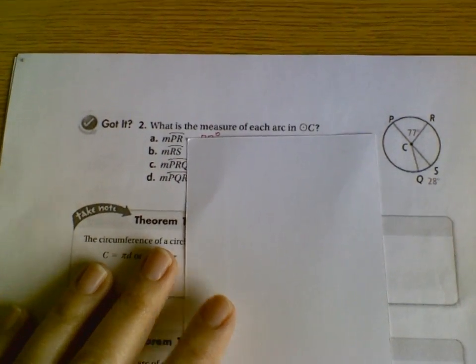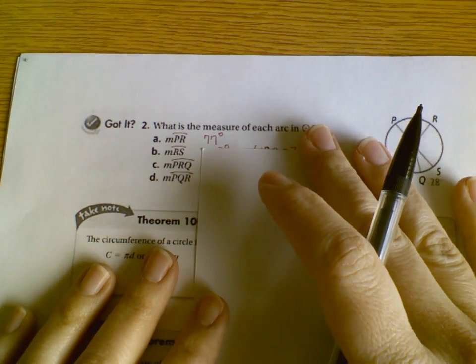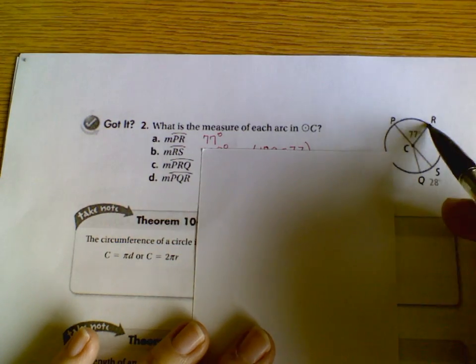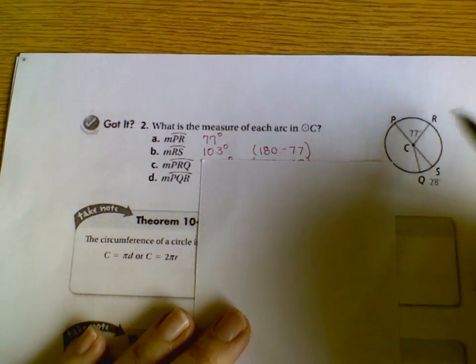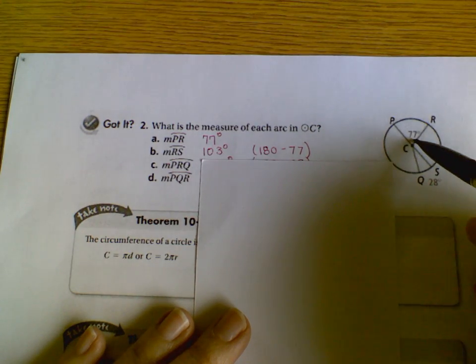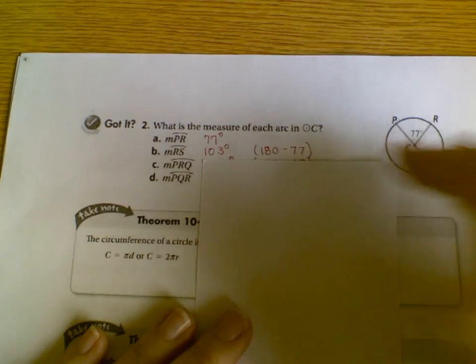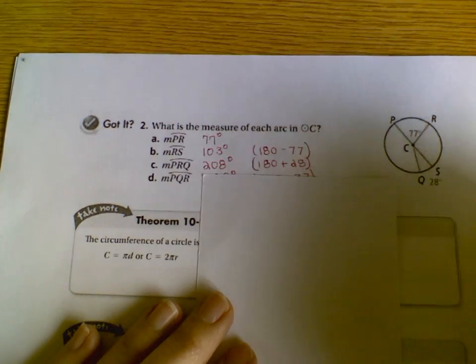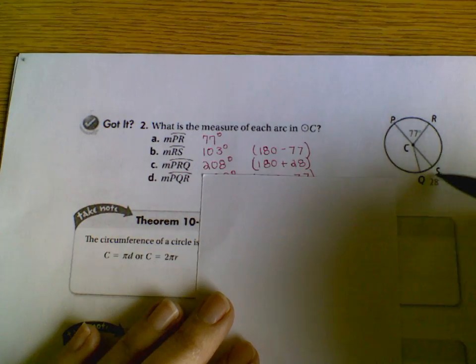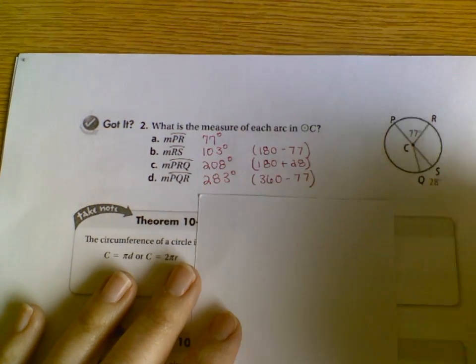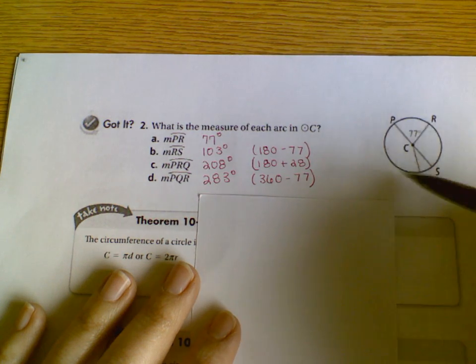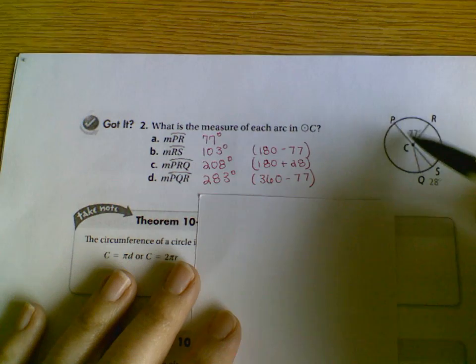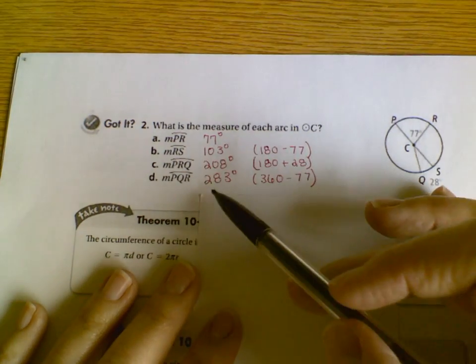So in the got it question, the first one asks you to find the measure of PR, so that should just be 77, the same. Then it wants you to find the measure of RS, so I would take 180 and subtract away that 77 and get 103. It wants you to find the measure of PRQ, so that means I'd add 180 plus 28, so I'd get 208. And then last it wants me to find PQR, so I just took 360, my whole circle, and subtracted away this angle right here, and I got 283.